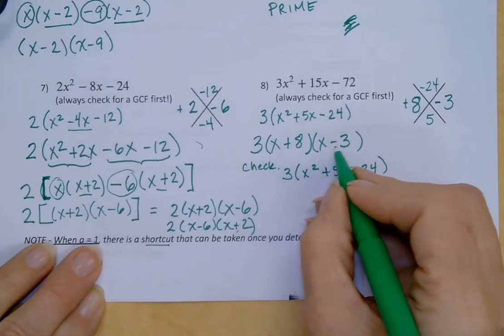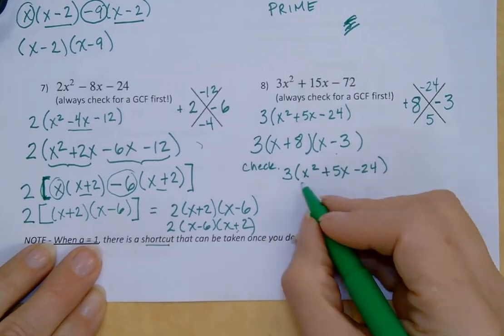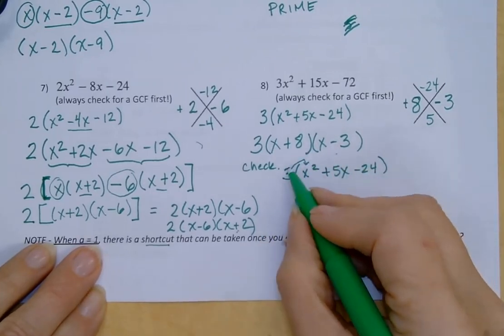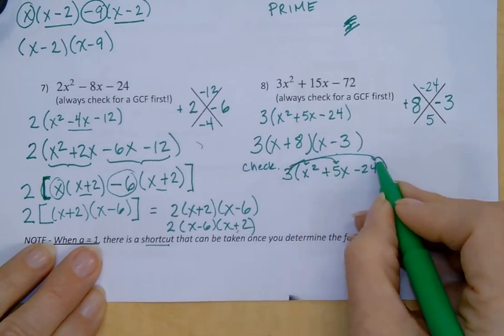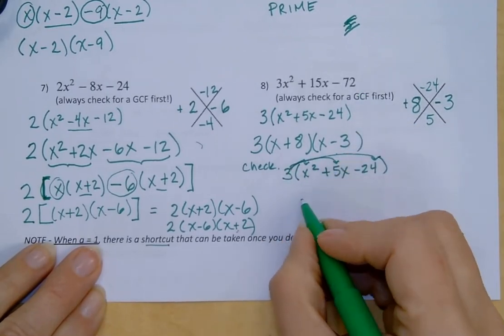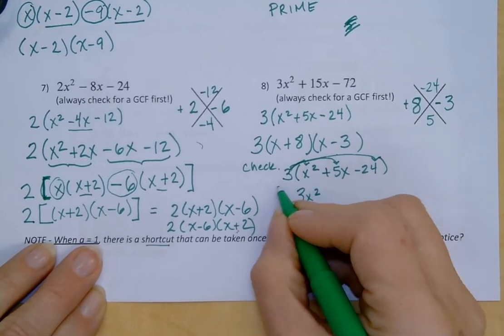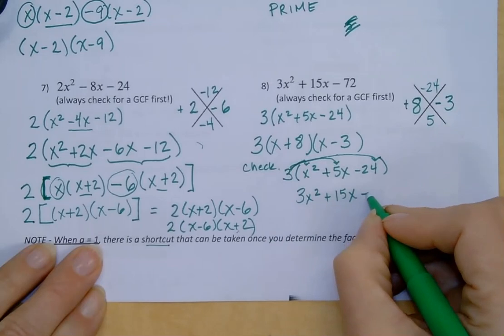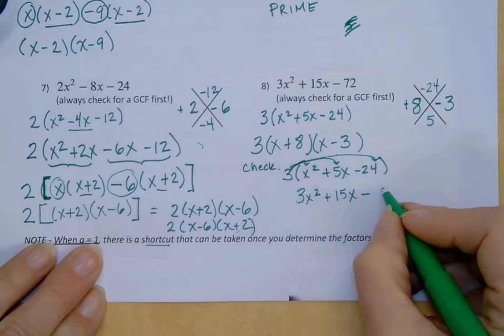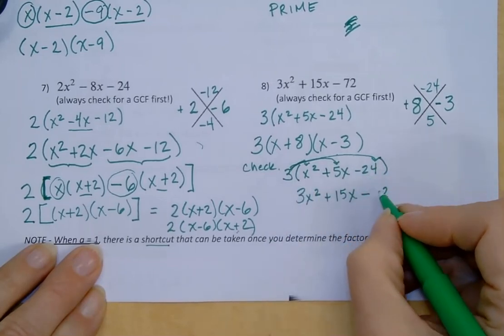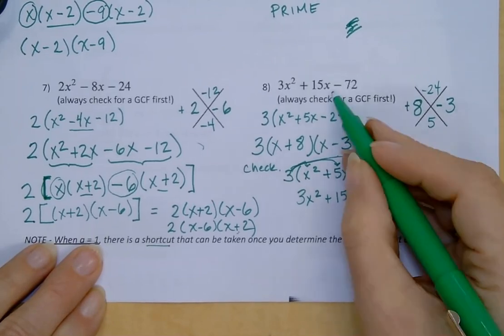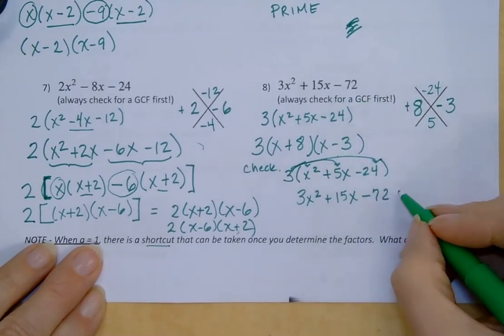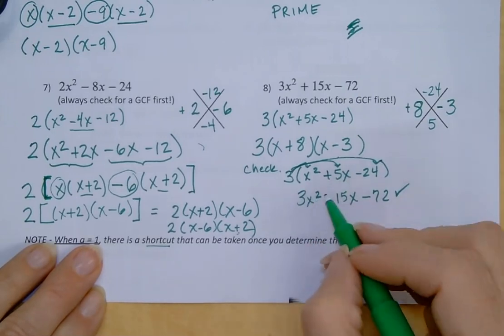Okay, so all I did so far was multiply those binomials together, and now I'm going to use the distributive property to check and make sure I get back to the original trinomial. So 3 times x squared is 3x squared, 3 times 5 is 15, so I have 15x, and 3 times 24 is 72, negative 72. Is that what I started with? Yes, hooray! So my check works.